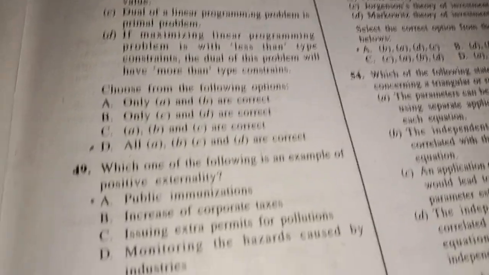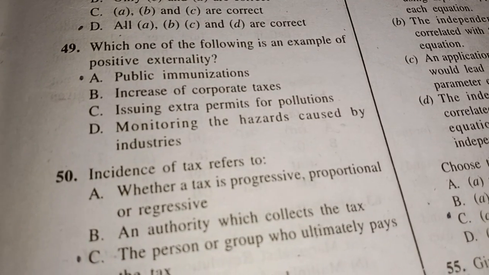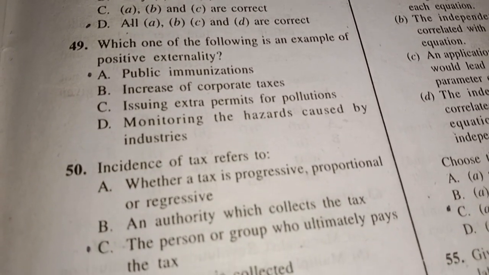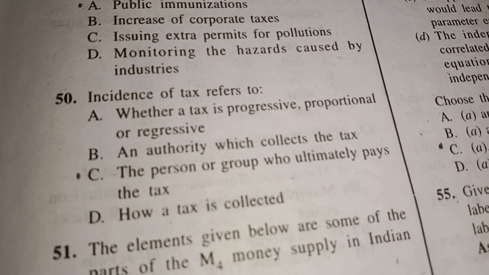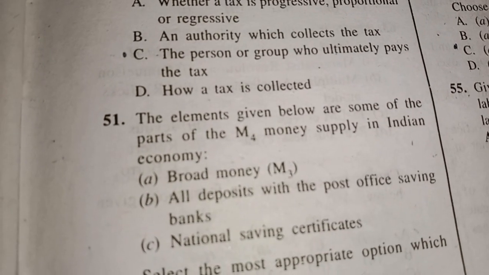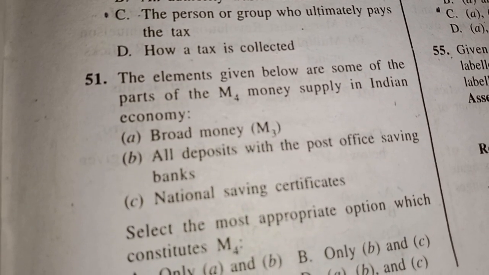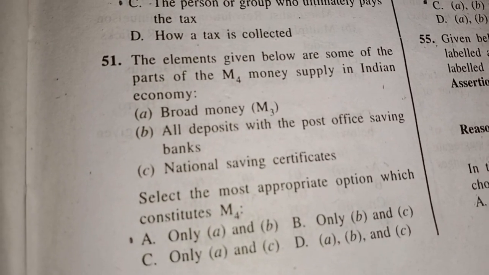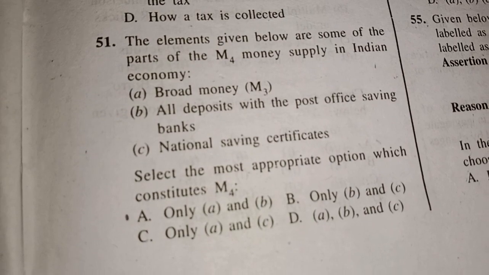Which one of the following is an example of positive externality? Public immunizations. Incidence of tax refers to the person or group who ultimately pays the tax. The elements given below are some of the parts of the aim for money supply in Indian economy. A and B. Borrowed money M3, all deposits with the post office saving banks.